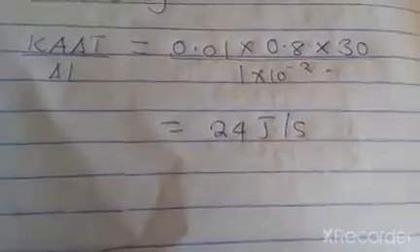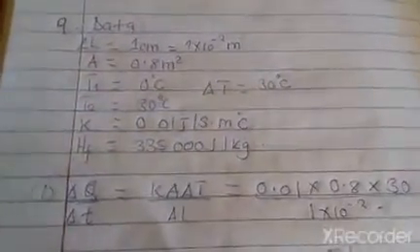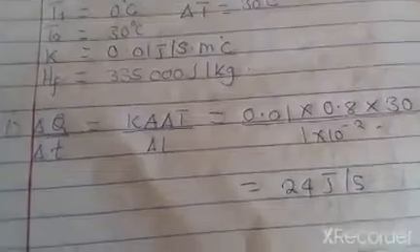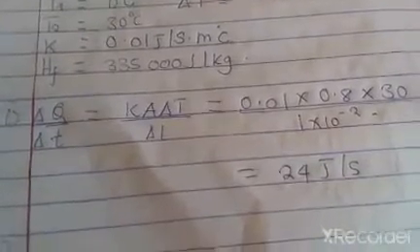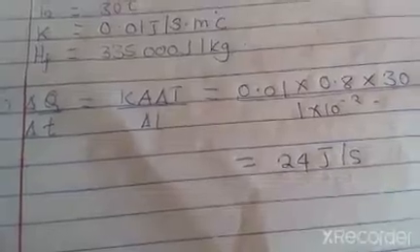Then we go to the second part of the question. So this is the first part, then we go to the second part. The second part says, how much ice melts in one day? Okay, how much ice melts in one day?